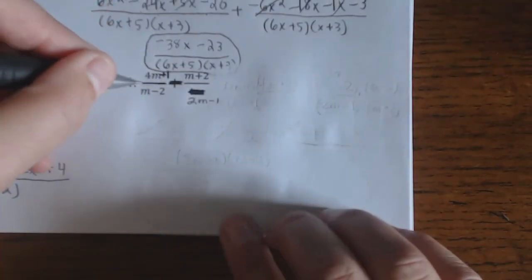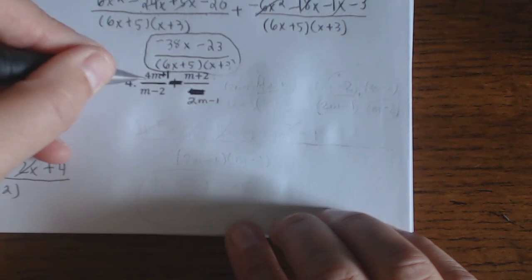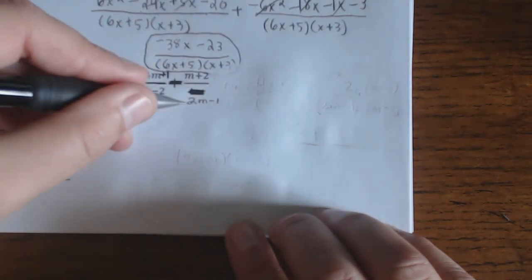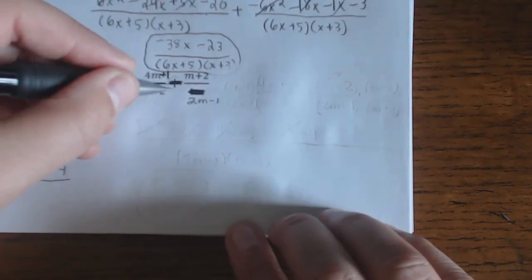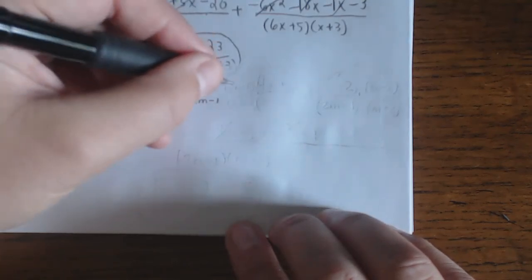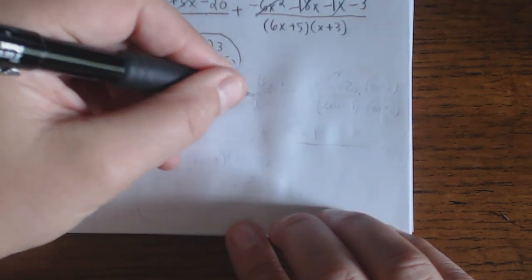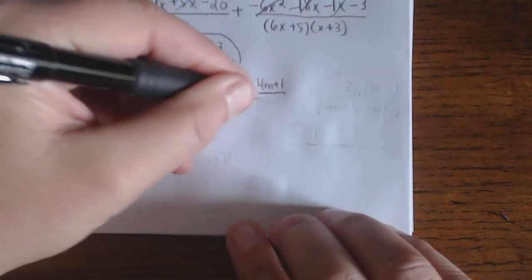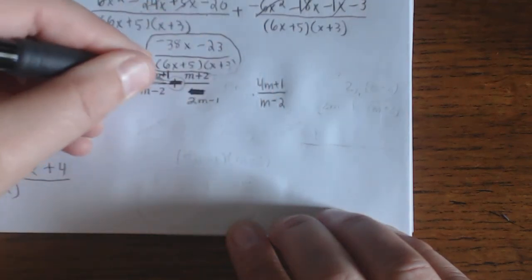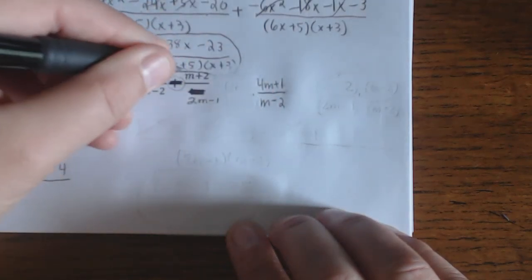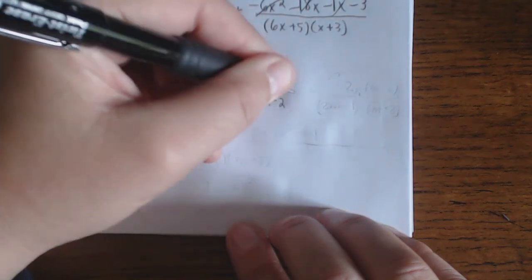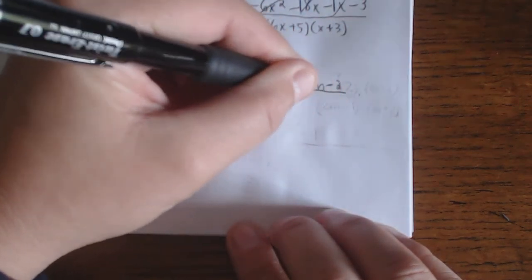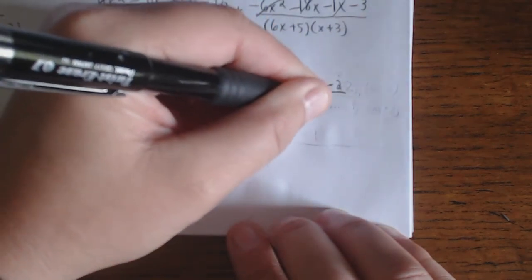Okay, so the last problem, I changed it a little bit. You should be seeing 4m plus 1 over m minus 2 minus m plus 2 over 2m minus 1. So I'm going to distribute this negative. So that's going to be 4m plus 1 over m minus 2. If I distribute this minus to both terms here, because remember this is a grouping symbol, that's going to be plus a negative m minus 2 over 2m minus 1.